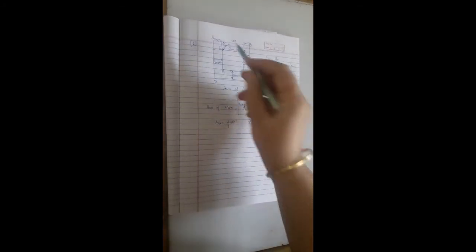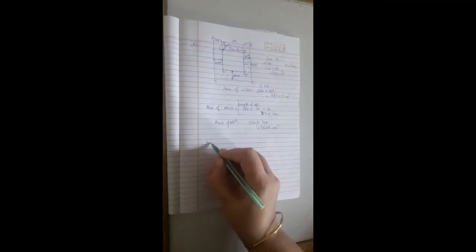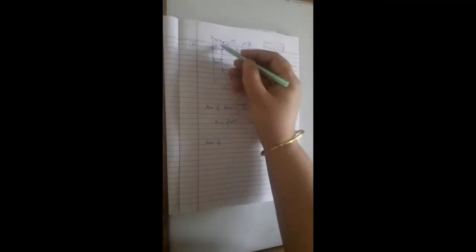You will get 1 lakh 15,600 centimeter square. Now I have taken out the area of the outer rectangle and the area of the inner rectangle. So what will be the area of this enlarged flower bed?